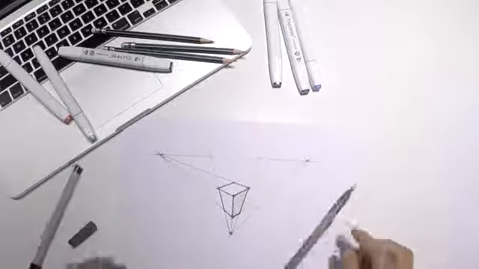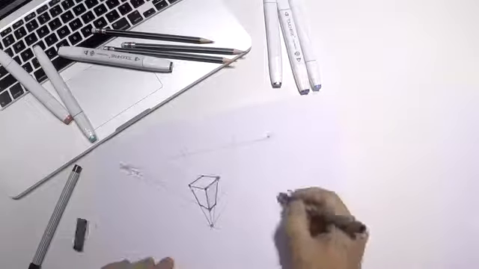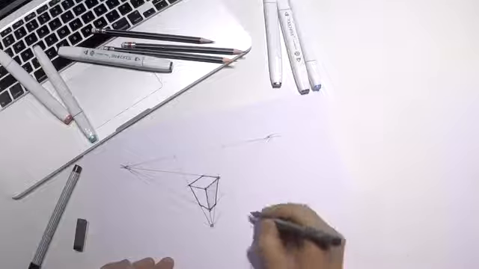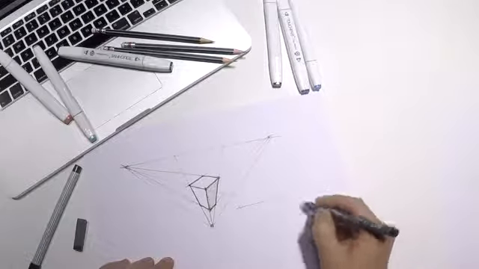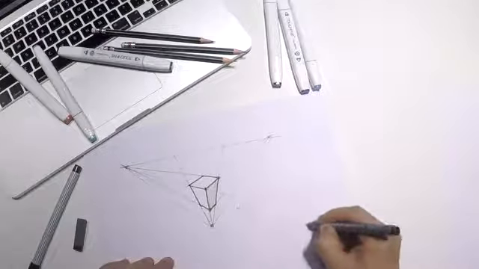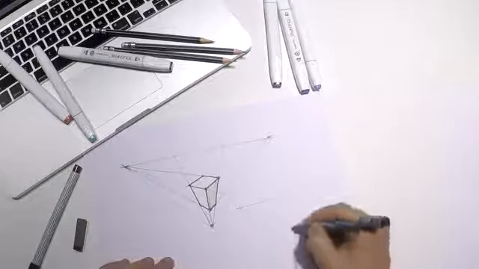So as you can see, this is a block like a building with the top view.